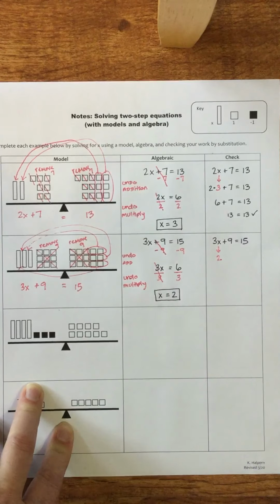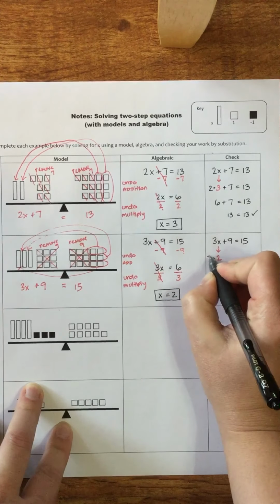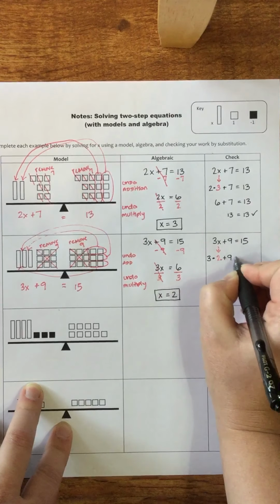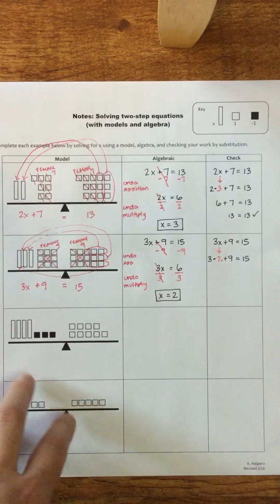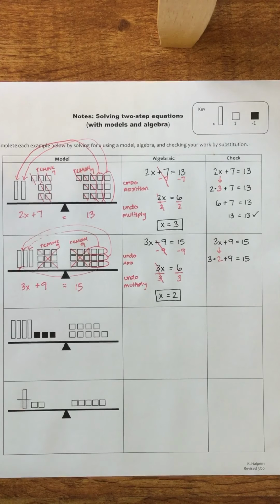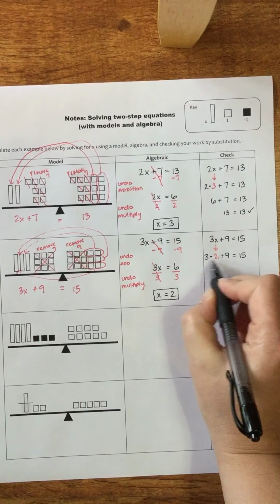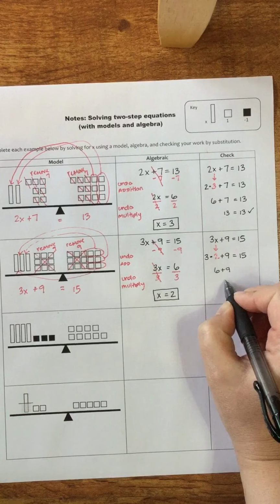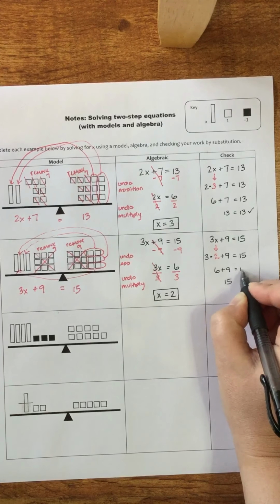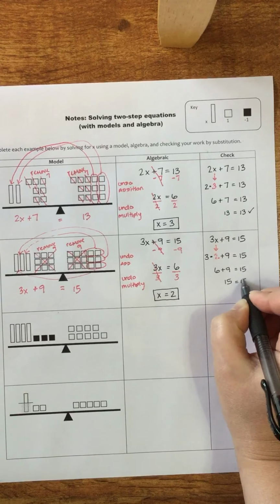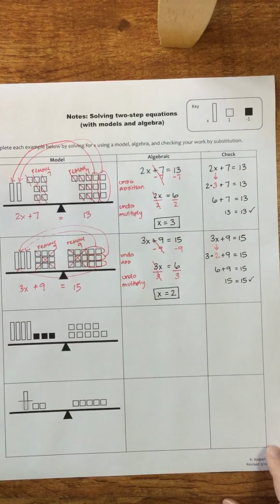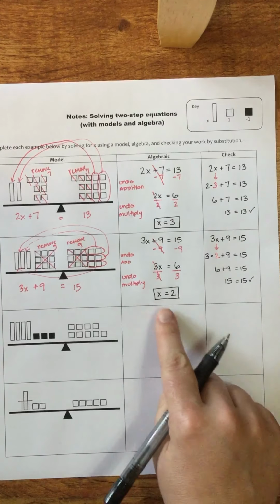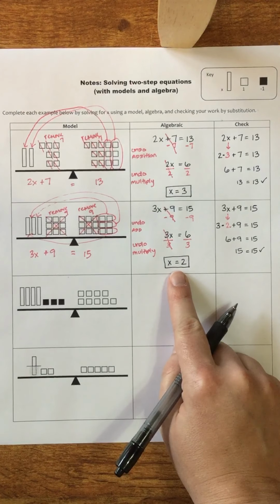I'm going to substitute my solution of 2, and then I will work the left side of the equation through again to simplify it and hopefully get 15. First, multiplication, 3 times 2 is 6. Secondly, addition, 6 plus 9 is 15. And I do get a true statement, so I know that the solution of x equals 2 is correct.